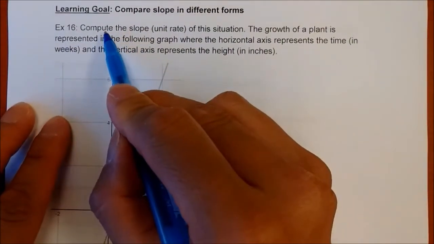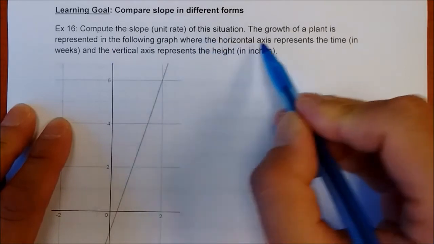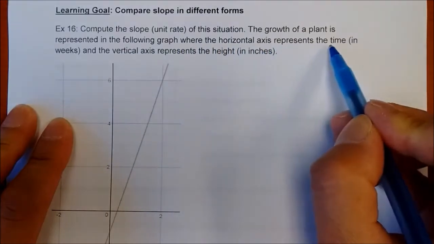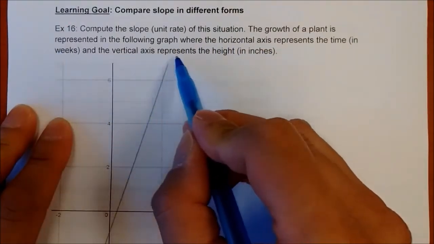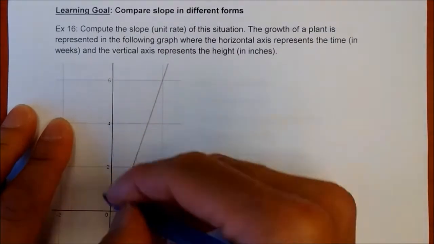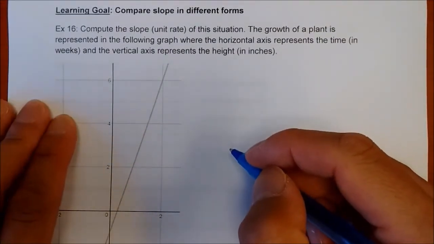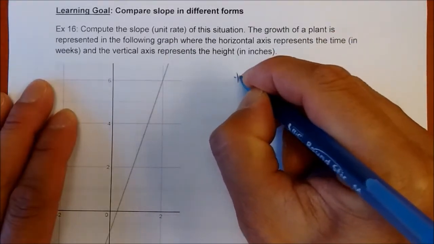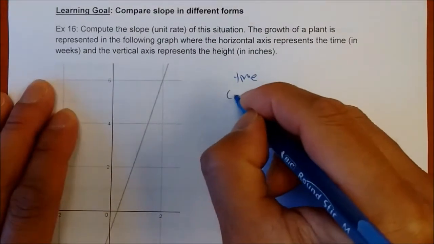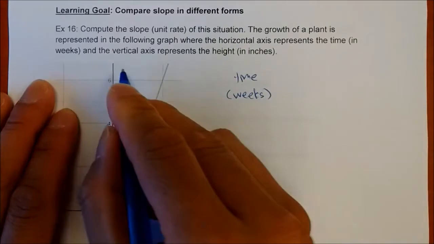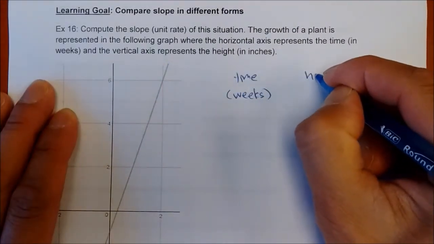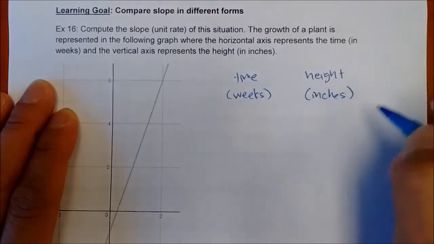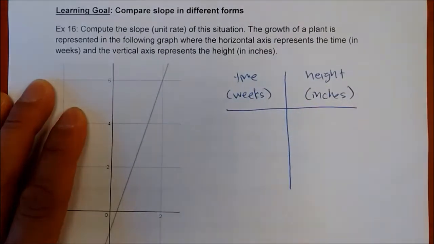In this example, we're going to compute the slope or unit rate of this situation. The growth of a plant is represented in the following graph, where the horizontal axis represents the time in weeks and the vertical axis represents the height in inches. So I'm going to suggest again that we make a table of values in order to compute the unit rate or the slope. So the input value is going to be time, and this is in weeks. The output value is going to be the height, and that unit is in inches. So there's our XY table.